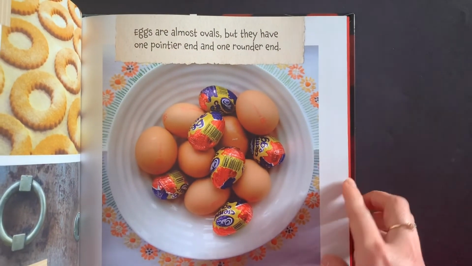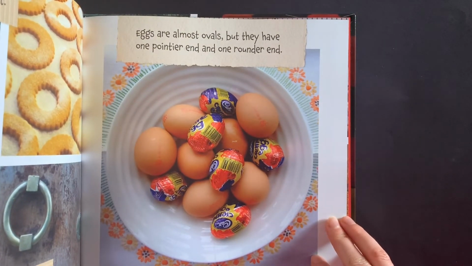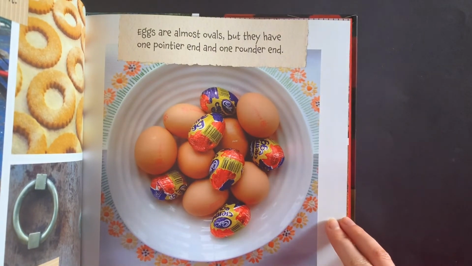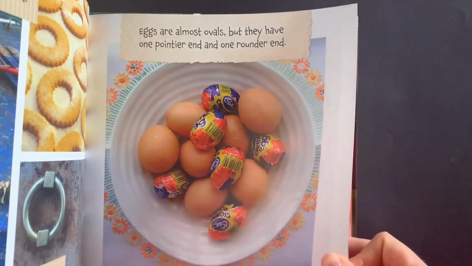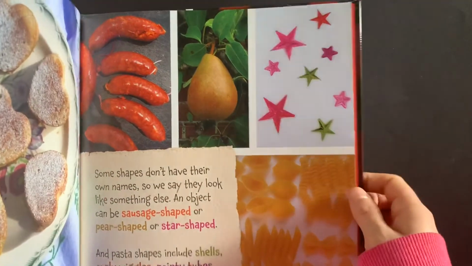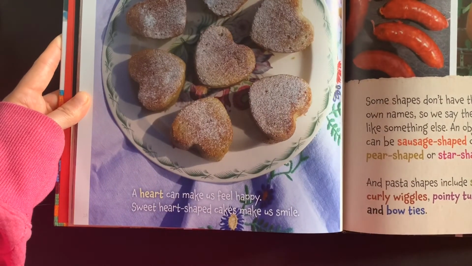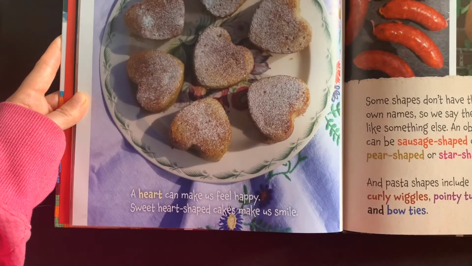Eggs are almost ovals, but they have one pointier end and one rounder end. A heart can make us feel happy. Sweet heart-shaped cakes make us smile.